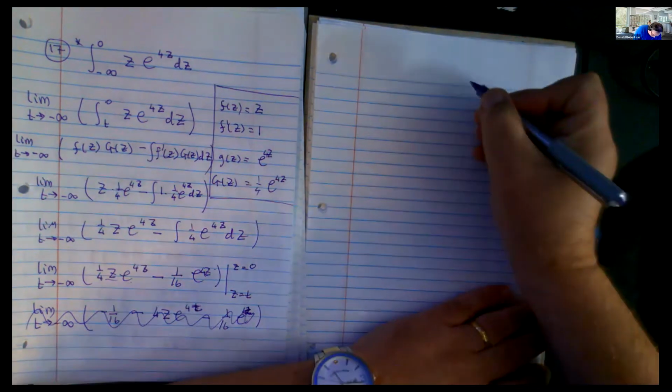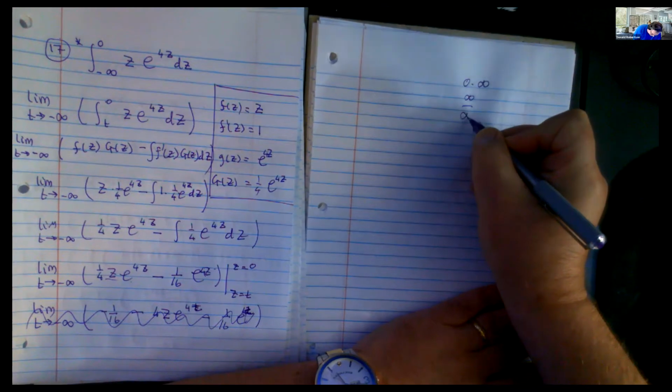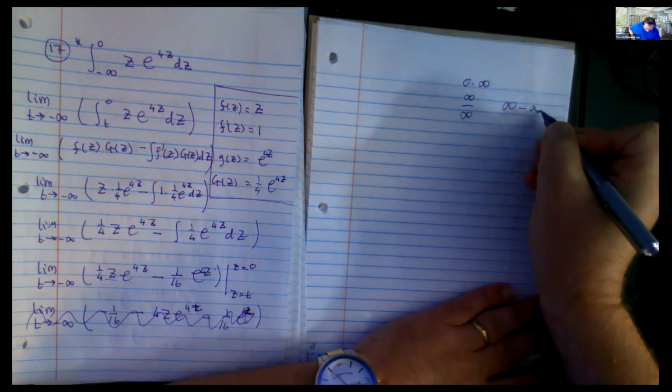It's called indeterminate form. Anytime you get a calculation that has no obvious answer, it's typically going to be an indeterminate form. Off the top of my head, here are some indeterminate forms. Would you agree infinity take away infinity is indeterminate? You don't really know what it is because one of those infinities could be a totally different size than the other, right?